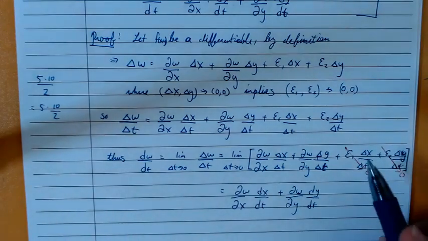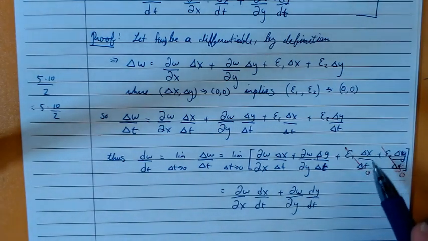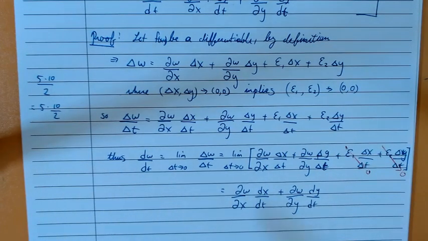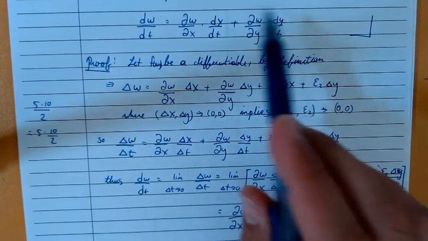You can say that's 0 times the derivative of x with respect to t, or probably better off just not saying anything. And there we go. The derivative of w with respect to t is ∂w/∂x times dx/dt plus ∂w/∂y times dy/dt, as we see here.